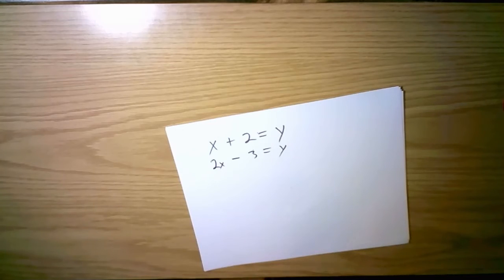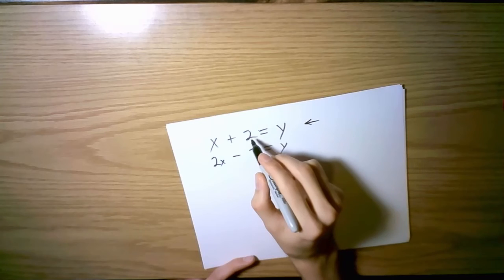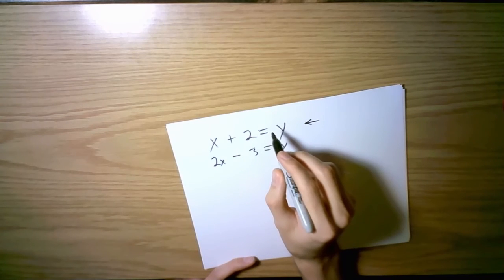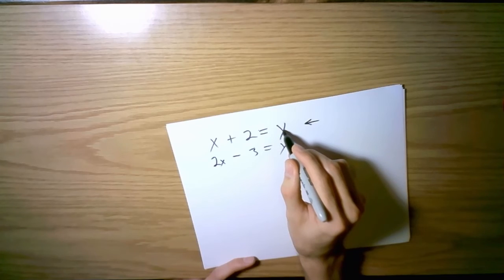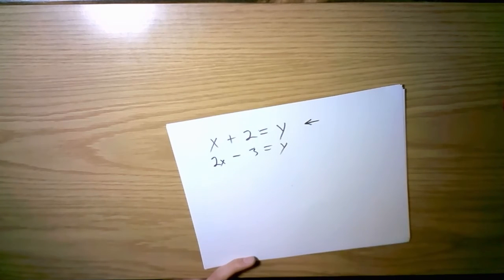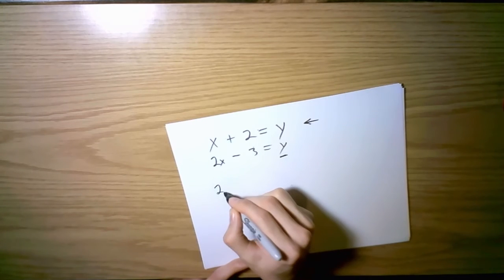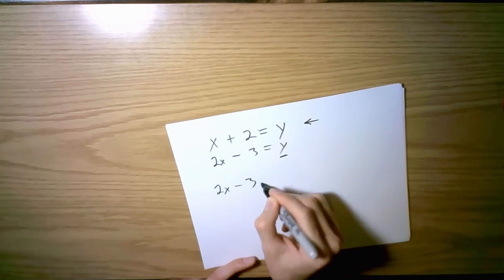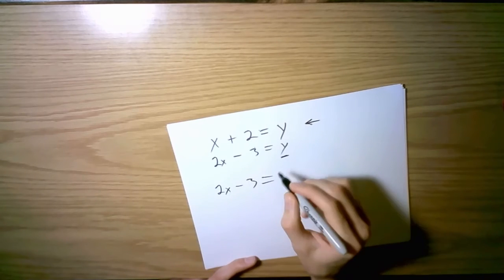Let's start by substitution. We know y equals x plus 2, so we can substitute that into here. So if we substitute, we got 2x minus 3. Instead of writing y, we'll write x plus 2 because x plus 2 equals y.